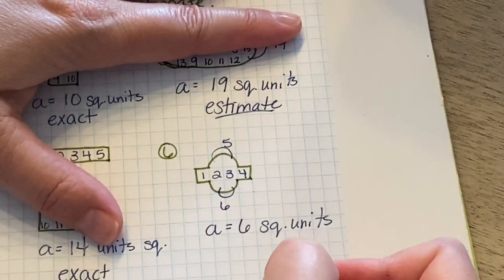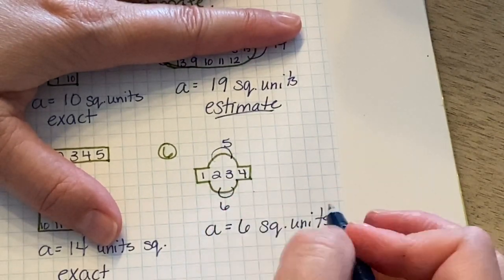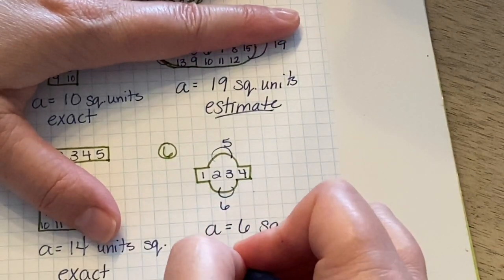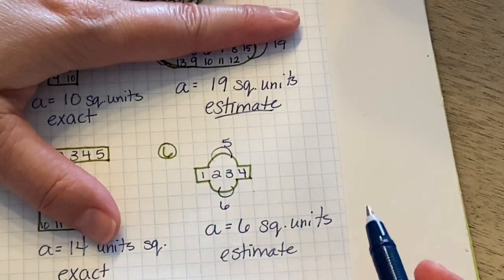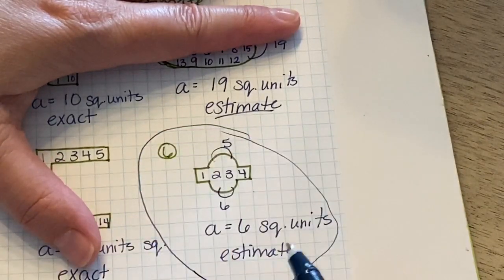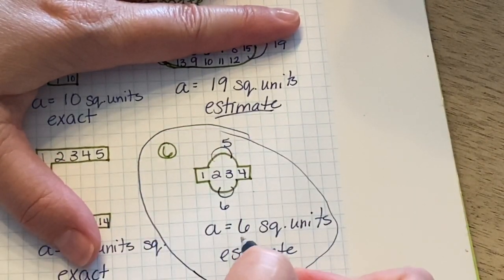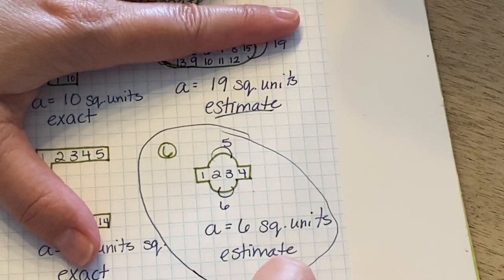And is this exact? No, because I had to put squares together. So this is an estimate. Now, when you're doing this, because this is an estimate, look at number 6. If you said 7 square units, it would not necessarily be wrong because this is an estimate.